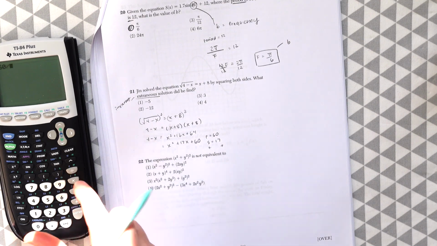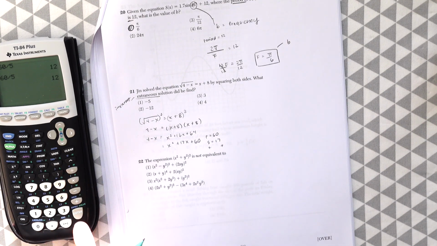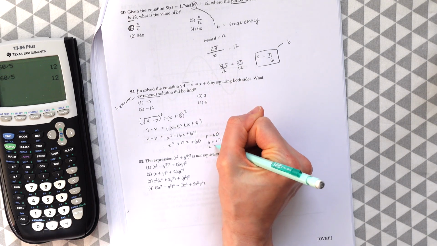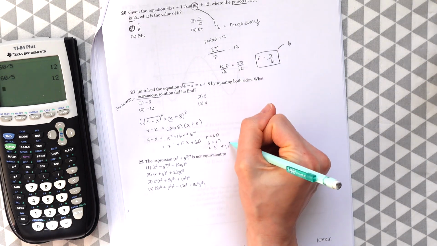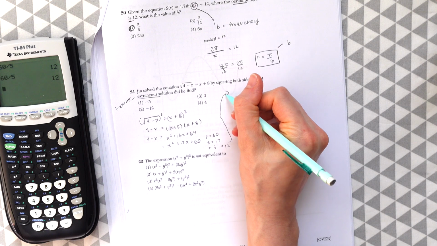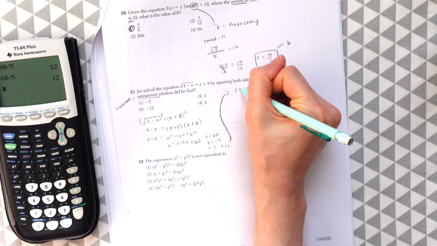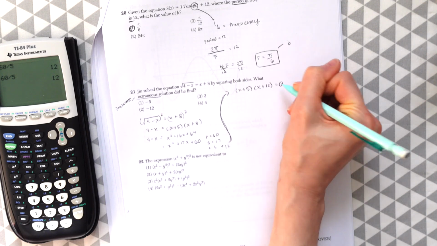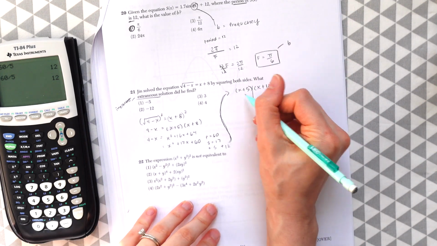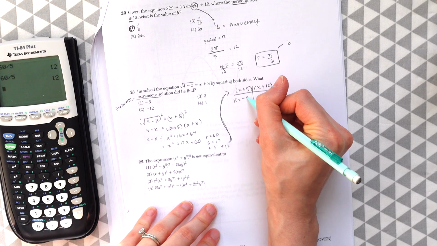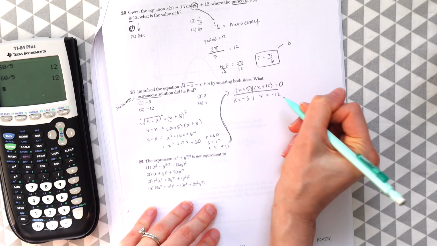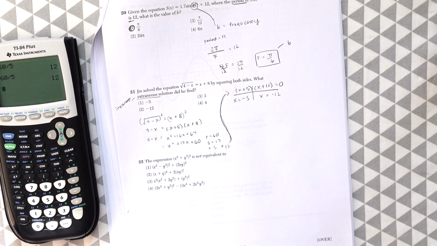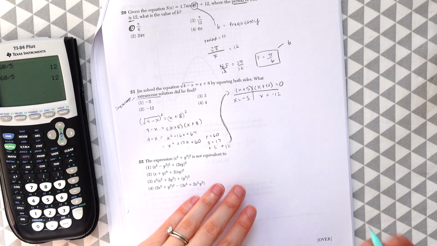So let's play around on our calculator and see what we find. So right away we get 5 and 12. So I'm just gonna rewrite this up here. So we have x plus 5 times x plus 12 equals 0. Where we get x equals negative 5 and x equals negative 12. So now this is where we're gonna wanna check our answers and see which one we're going to want to reject, and that's what's actually going to be the answer here.